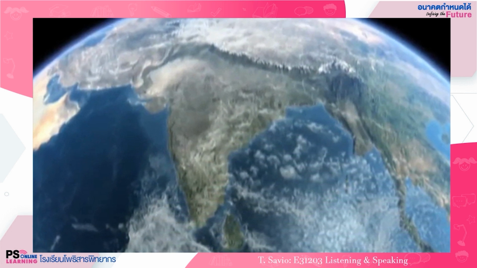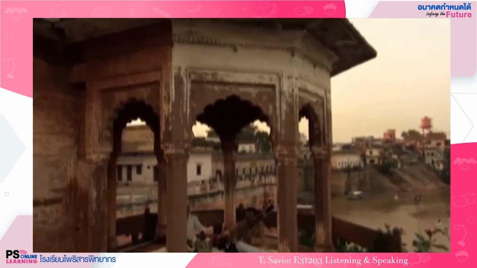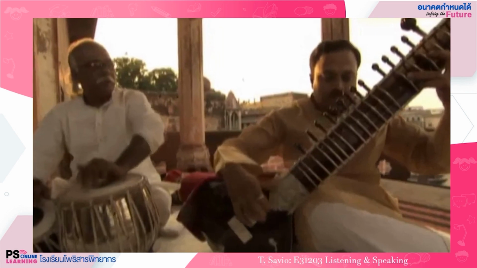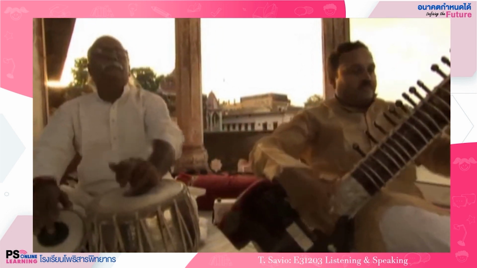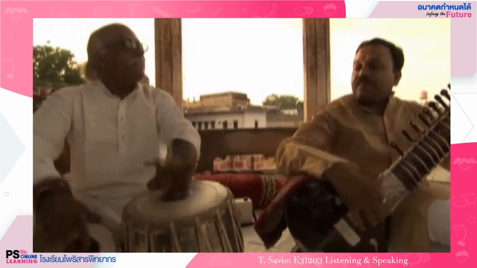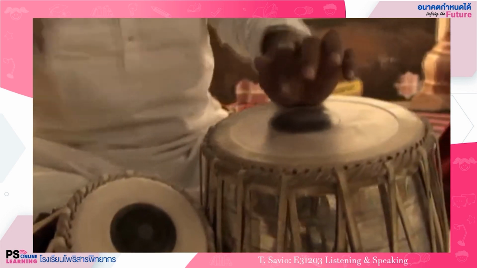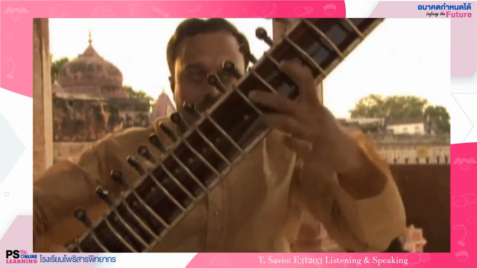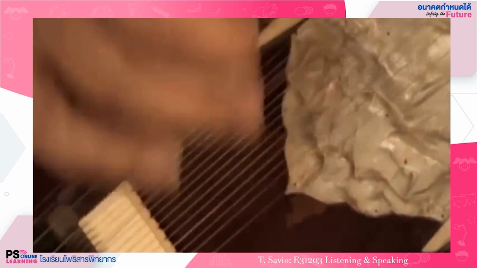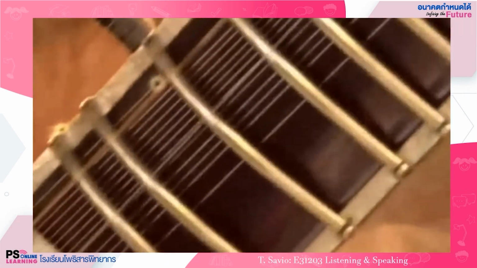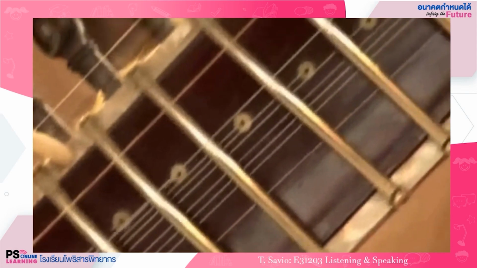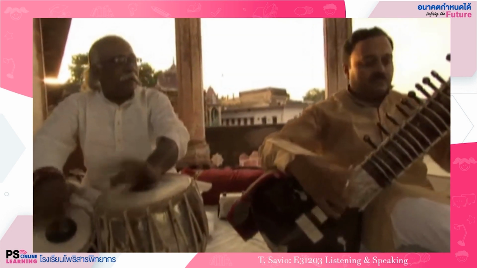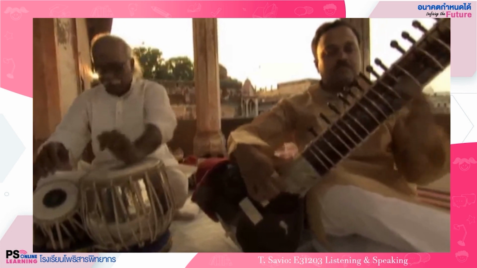In India, the sitar and the tabla are common in traditional music. The tabla is a drum, and the sitar is a complicated stringed instrument, which has been around for hundreds of years. In Britain, people have been interested in Indian music since the 1960s, when the Beatles and other groups started to use it in their music. Since then, sitar music has spread across the world.